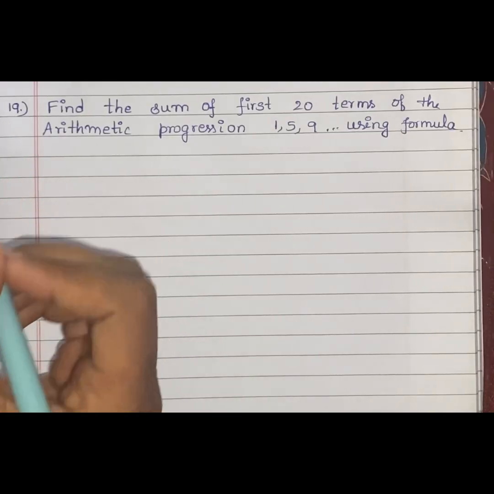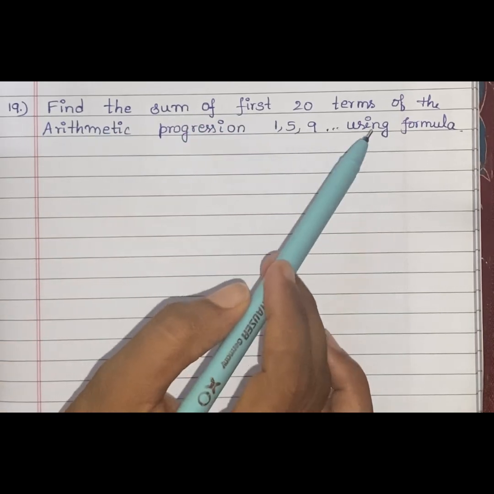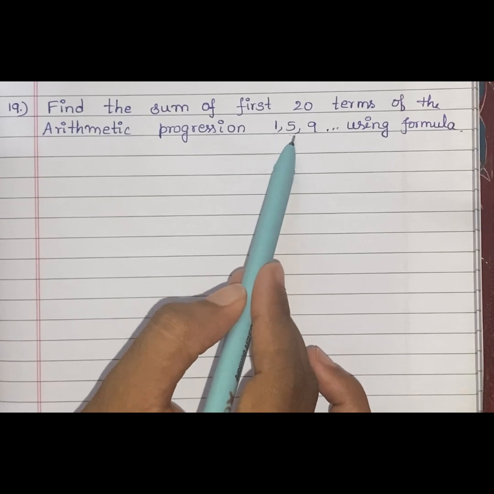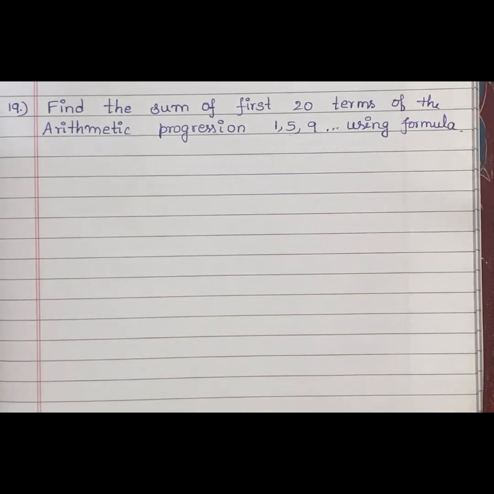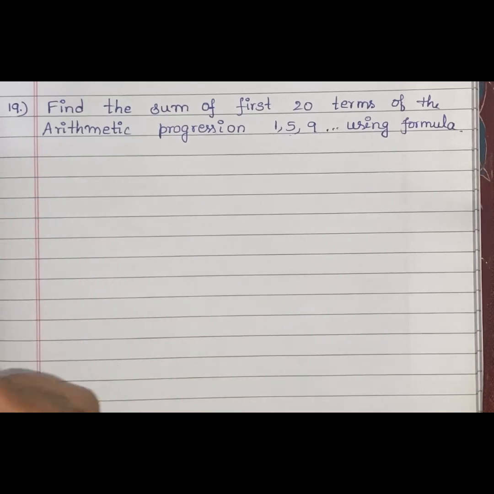Third, 19th question. Find the sum of first 20 terms of the arithmetic progression 1, 5, 9 using formula. So when we get such questions, what we need to do is write the given values first and the value which we need to find out, so that just by mapping the given values we can find the formula which we can use to get the asked data.